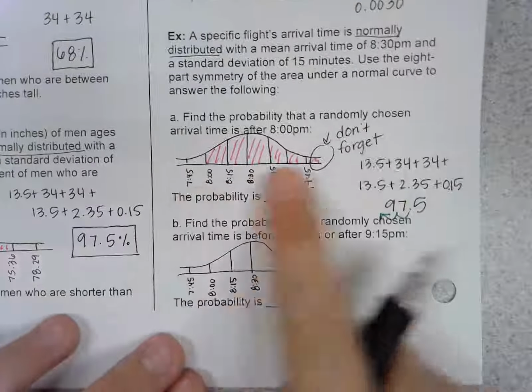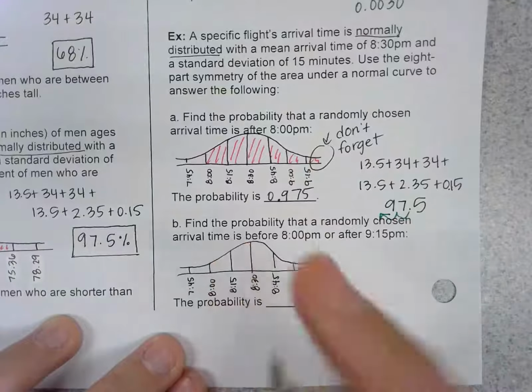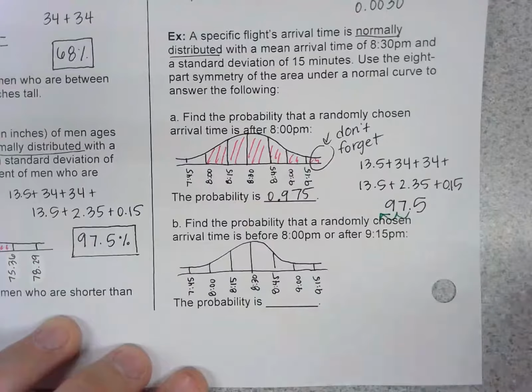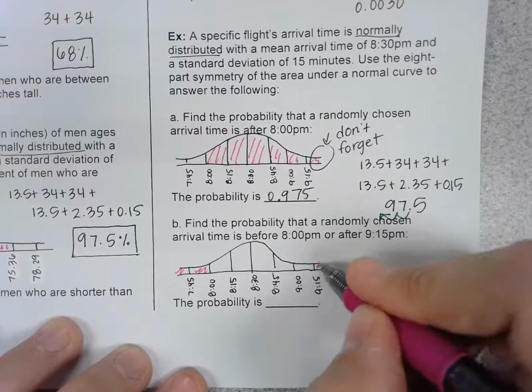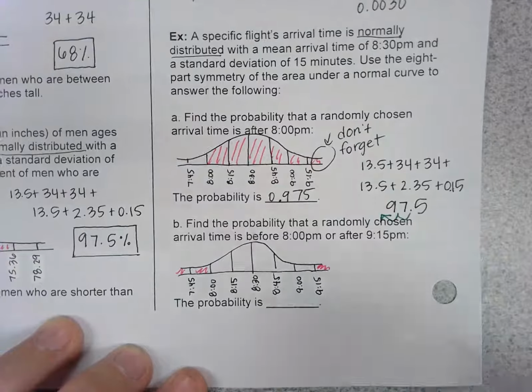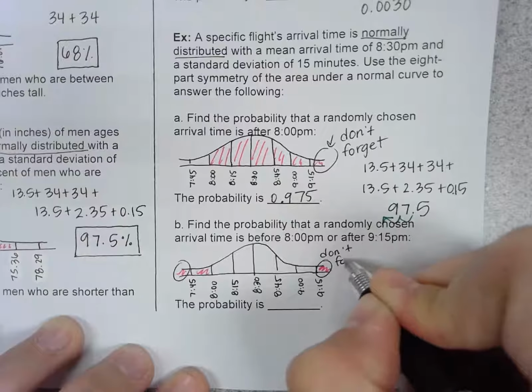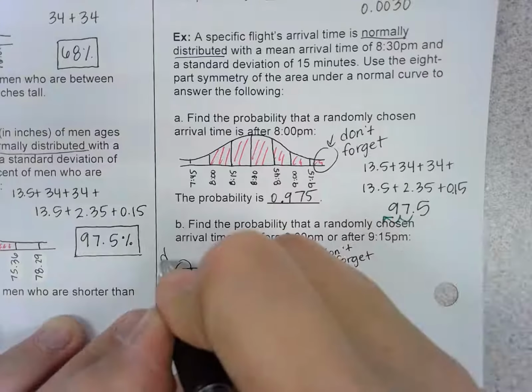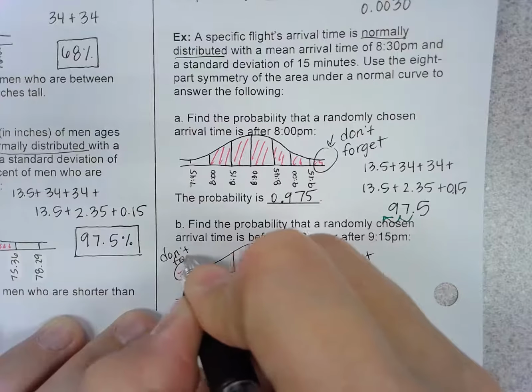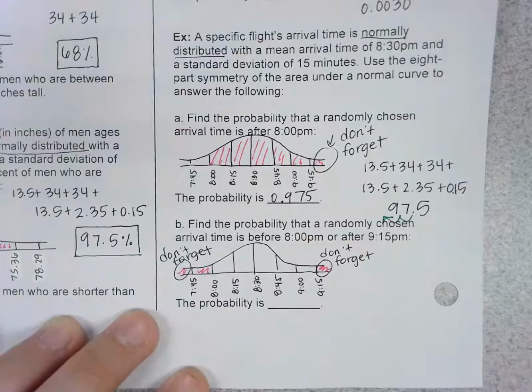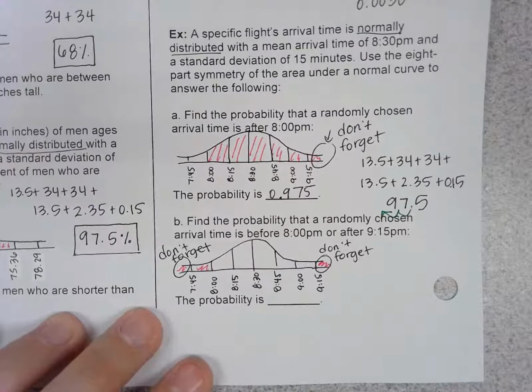So this one says, find the probability that the randomly chosen arrival time is before 8 o'clock. So that's this one, and don't forget that one. Or after 9:15. So that's this one over here. So I'm going to do it again. Sorry, guys. Don't forget. So there's 3 numbers that you have to add up on this one.